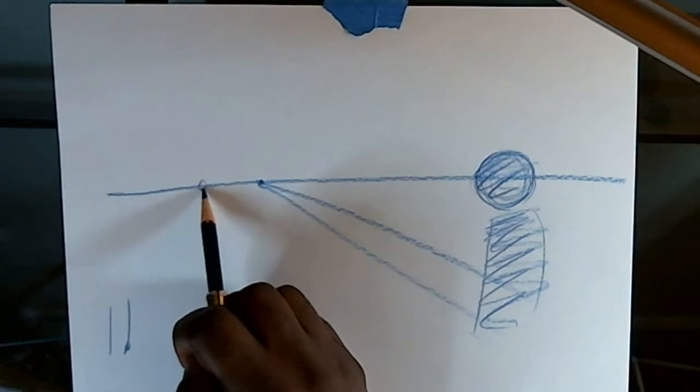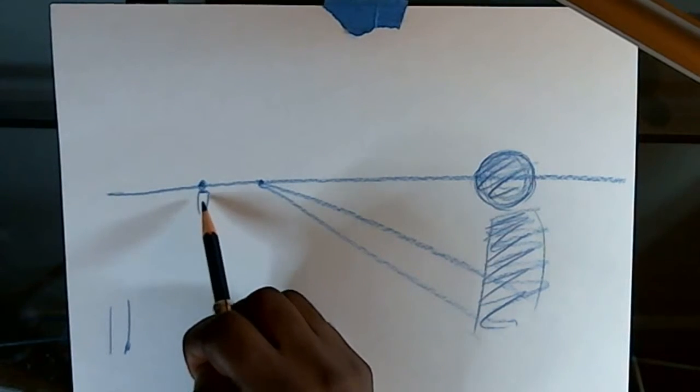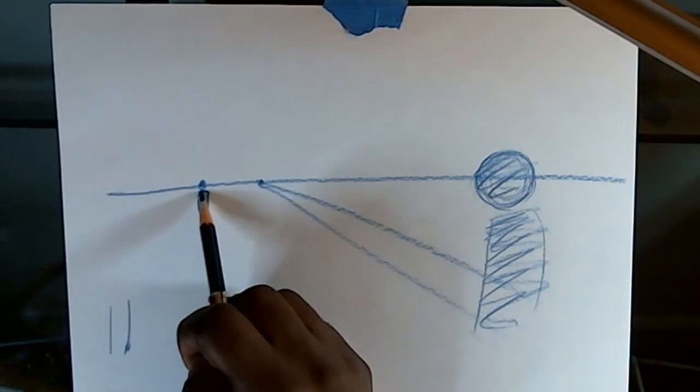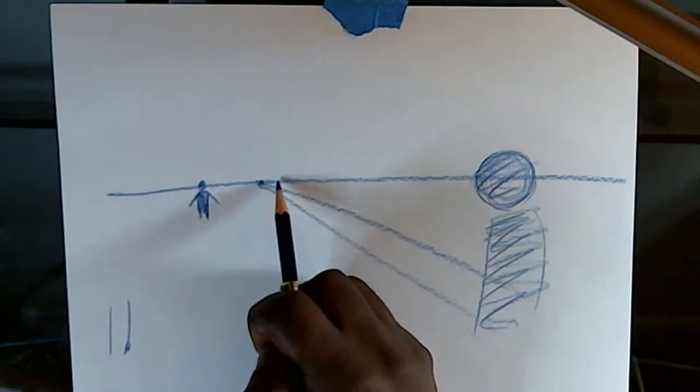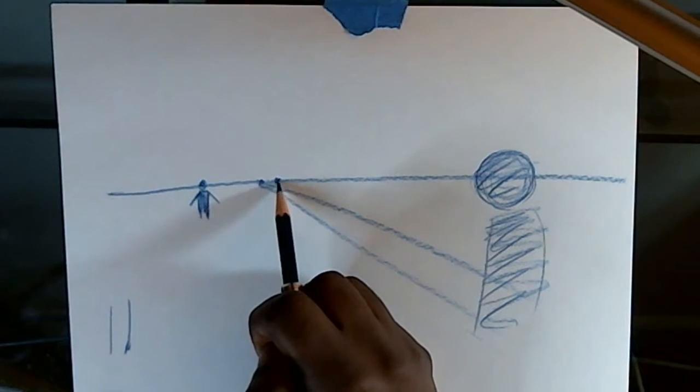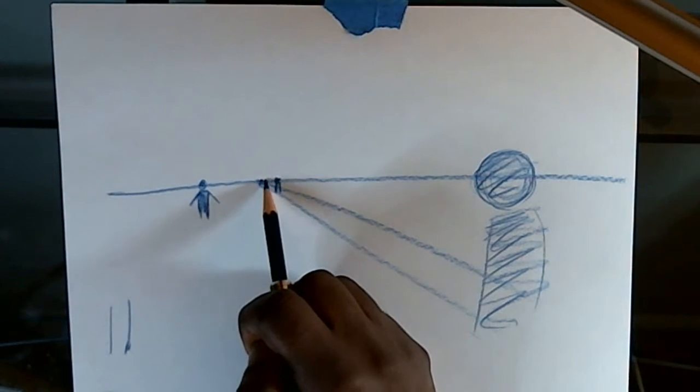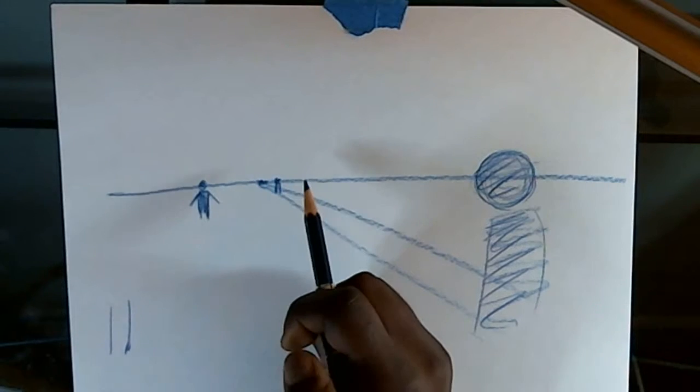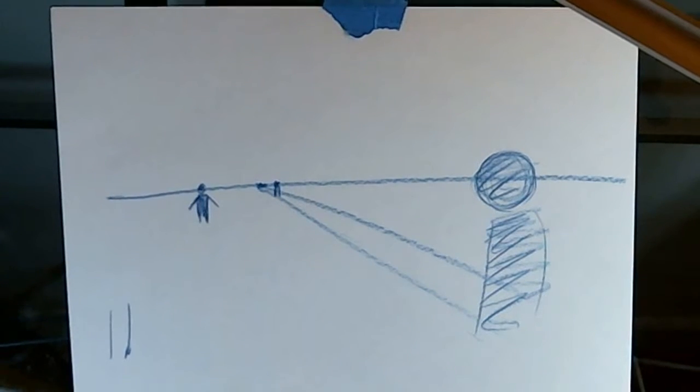Anybody who's the same height as you, relatively, their eyes will also be on this horizon line, no matter how far they are, unto infinity, where they converge as well and you can't see it anymore.